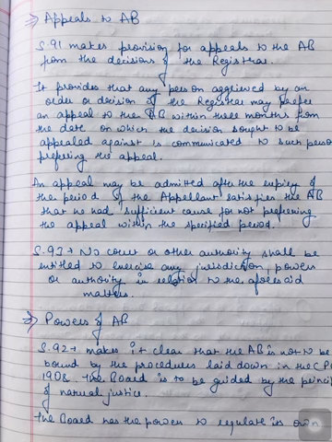An appeal may be admitted after the expiry of the period if the appellant satisfies the appellate board that he had sufficient cause for not preferring the appeal within the specified period. Section 93 deals with the provision that no court or other authority shall be entitled to exercise any jurisdiction, power or authority in relation to the aforesaid matter.